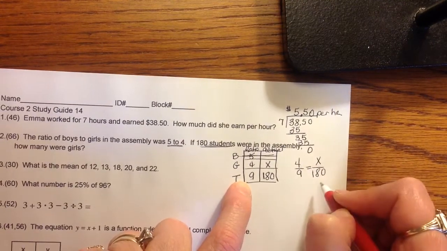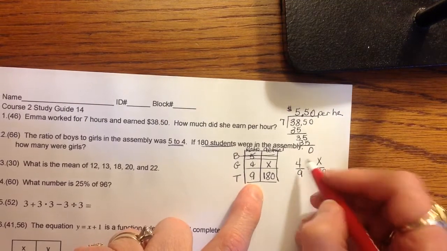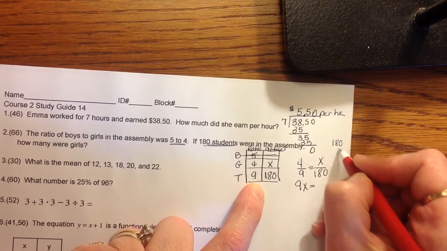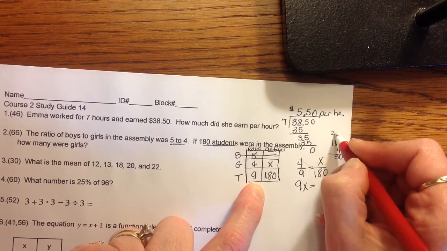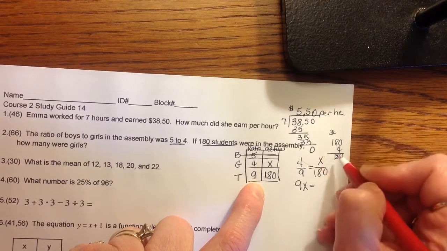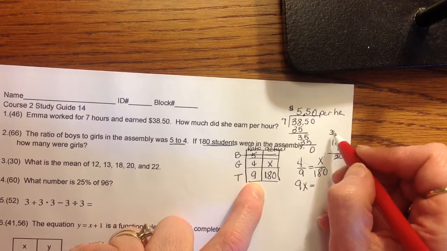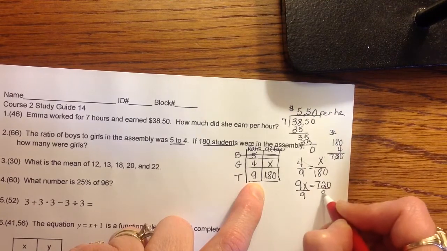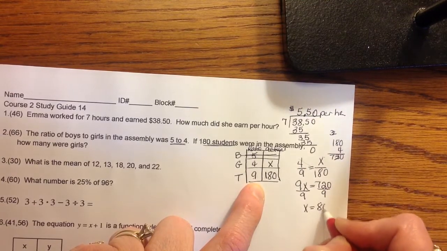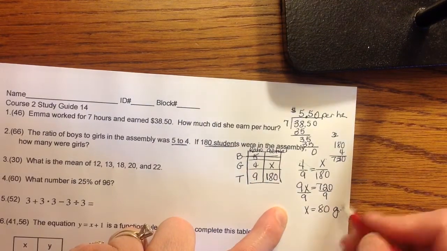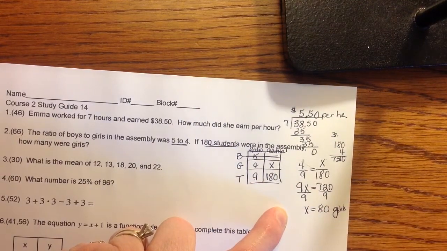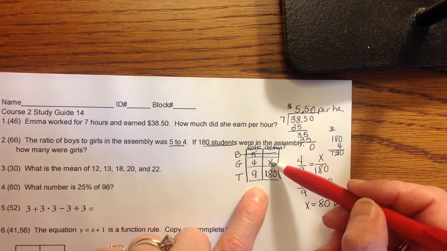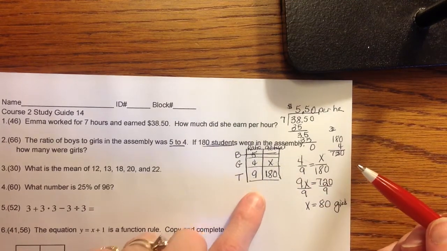Now this is an easy multiplication if you want to go across, but I'm going to go ahead and do it by cross multiplication. You get 9x is equal to 180 times 4. That's 720. And then divide by 9, and x will be equal to 80, and they ask for the girls. If they ask for the boys, all you would have to do now is just subtract the 80 girls, and that would give you 100 boys.